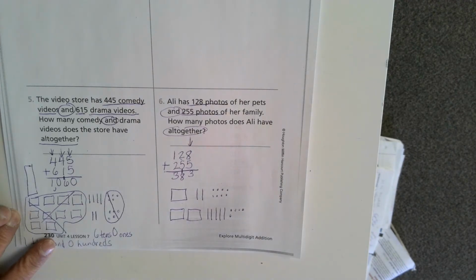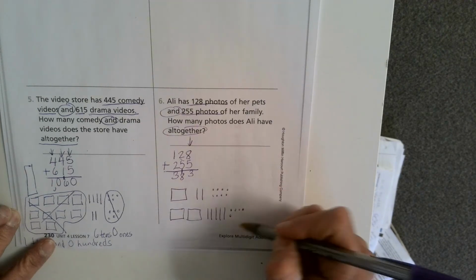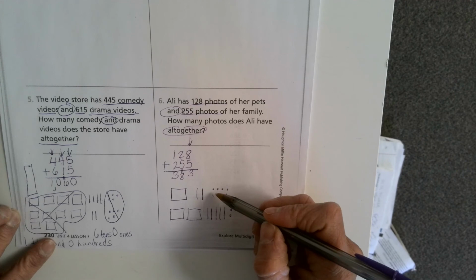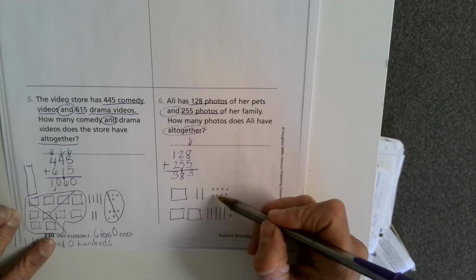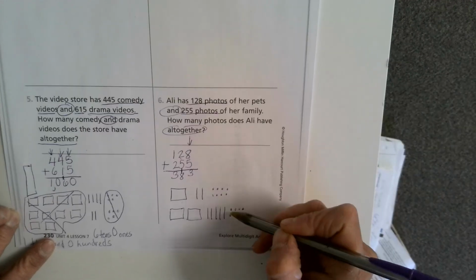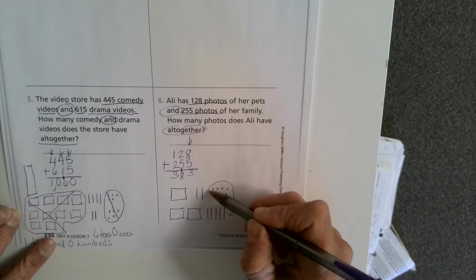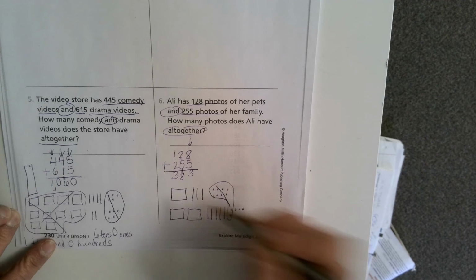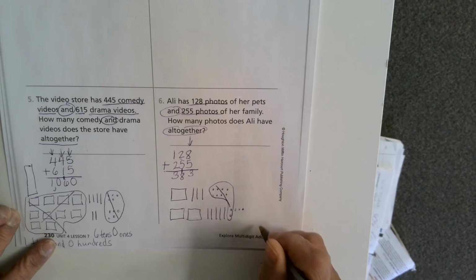Now to check my work. Starting with my ones, I'm going to see if I can make a new group of 10. I need 10 ones to do that. 1, 2, 3, 4, 5, 6, 7, 8, 9, 10. Sure can. So I'm going to take these ones, cross them out, and make a new 10. Now I say I have 3 ones left.